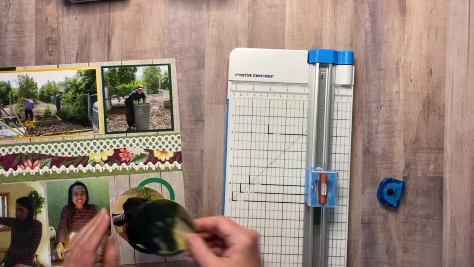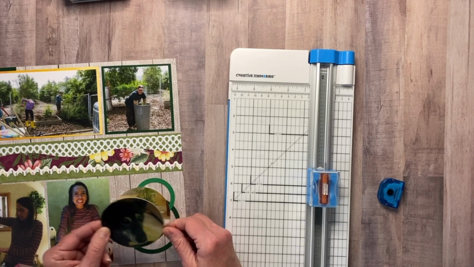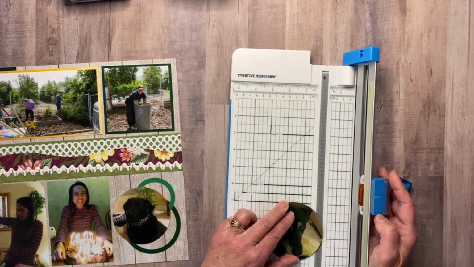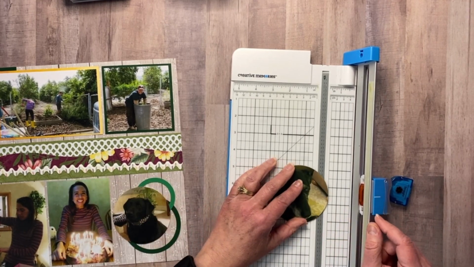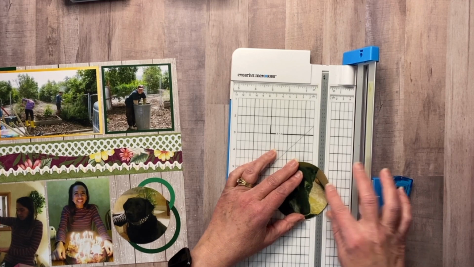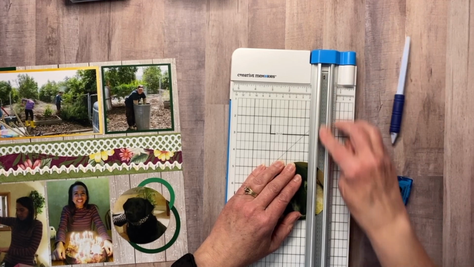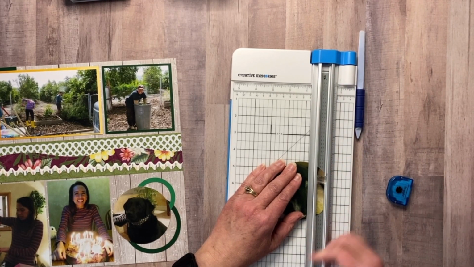Now, kind of wish it was opening the other way. Well, I guess it could. You know what? I'm going to go ahead and do it. I'm going to go ahead and score it over here because I do have a lot more room on this side of the photo. So all I'm going to do is figure out where I want my score line. So I'll bring in the guide from up here and see exactly where that's going to be. And I'm just going to give it a score.